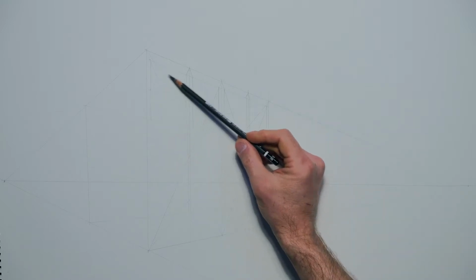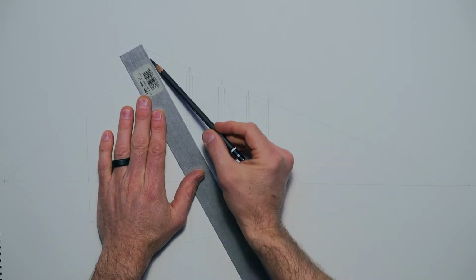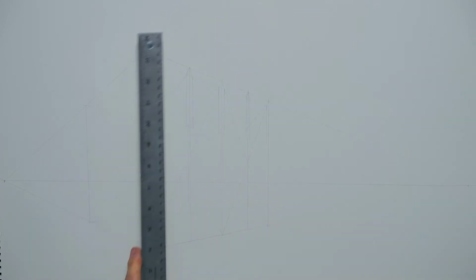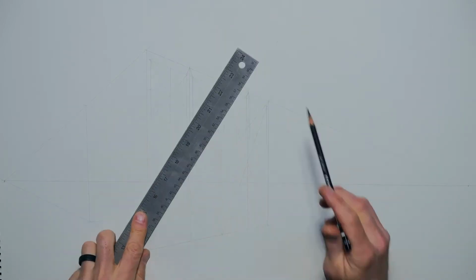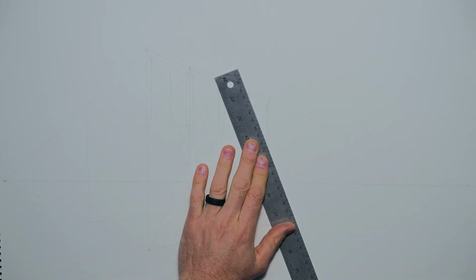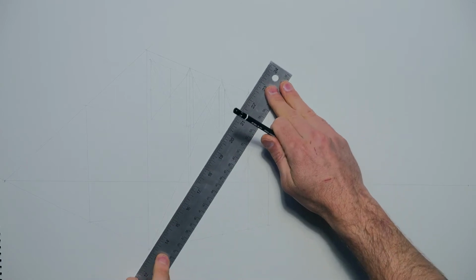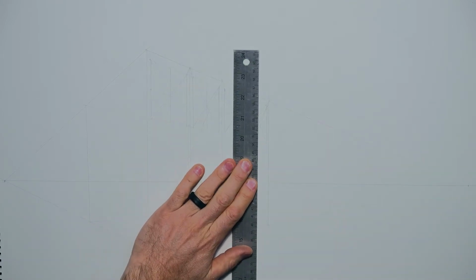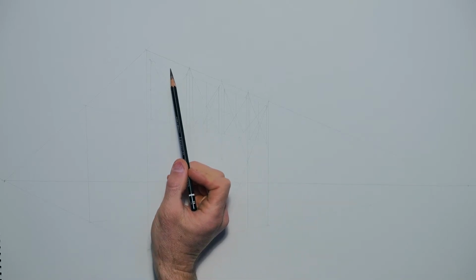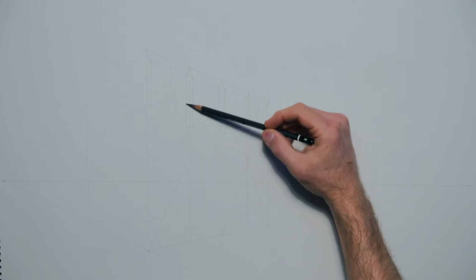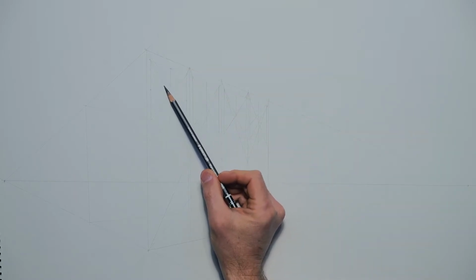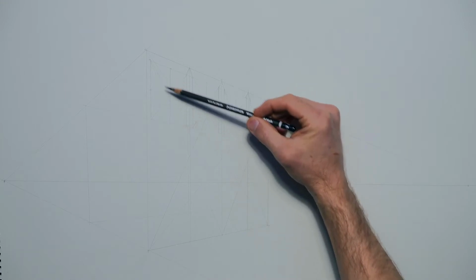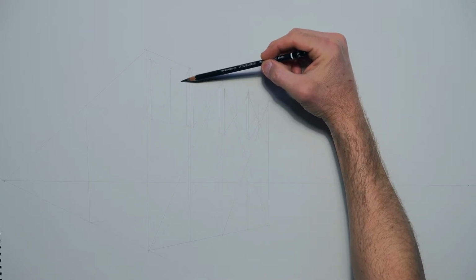Now I'm going to create X marks the spot to find out what that ellipse for the archway is. So the ellipse is going to hit here, here, and here for the archway. And then it needs to go 2/3 this way. Just outside 2/3.